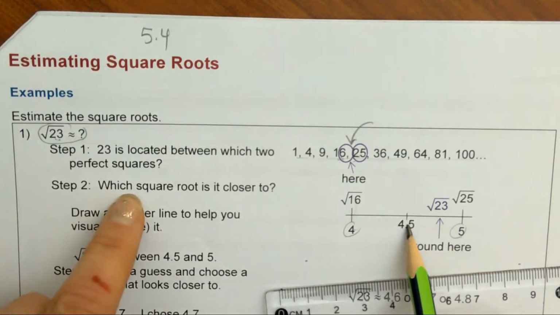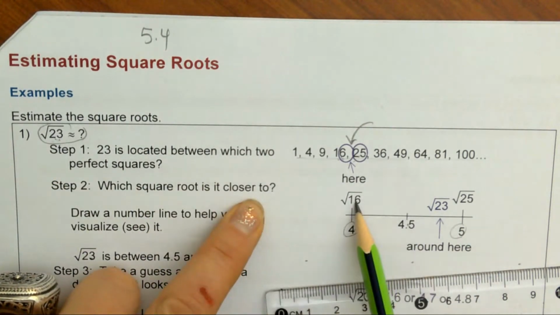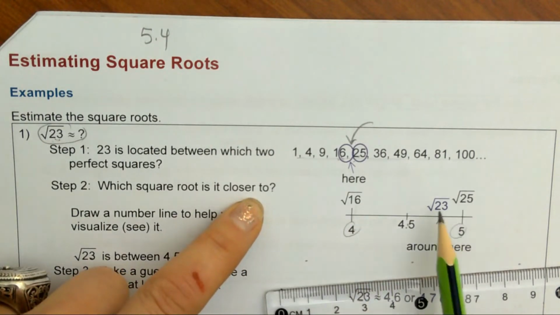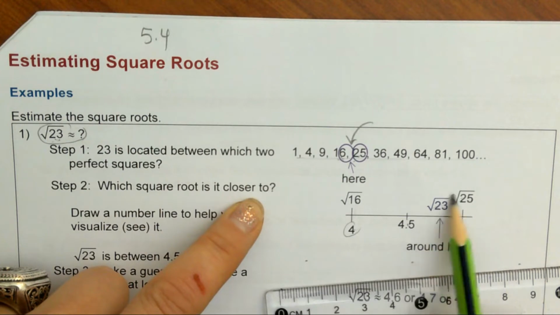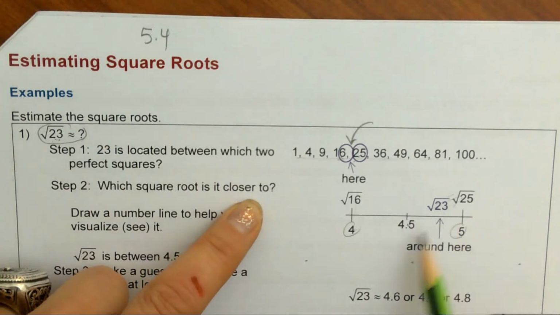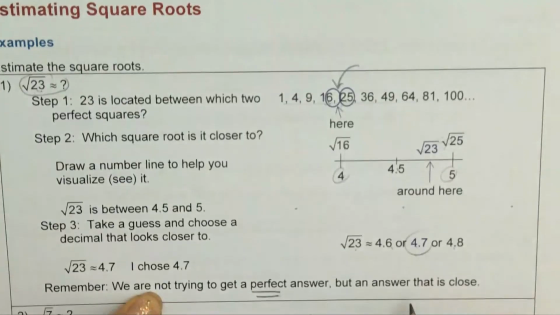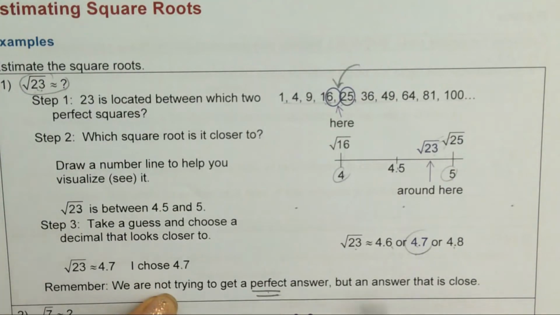And then step 2: which square root is it closer to? Is the square root of 23 closer to the square root of 16 or the square root of 25? Well, 23 is kind of close to 25, so I'd write it about here. I don't know exactly where it is. It's approximately, تقريبا. So I think the square root of 23 is maybe 4.6, 4.7, or 4.8, somewhere here. I'm going to choose 4.7. Maybe another one is better, but it's okay. We're not trying to get a perfect answer, but an answer that's close.